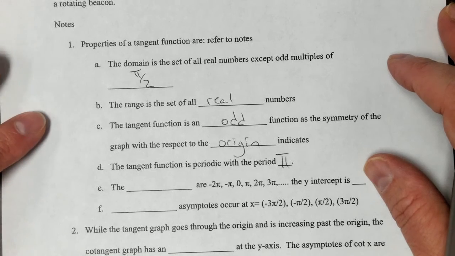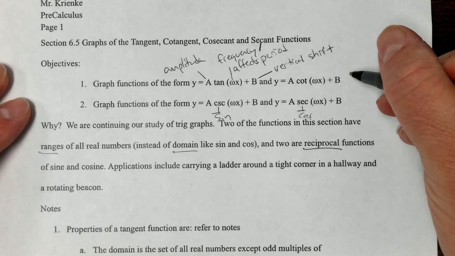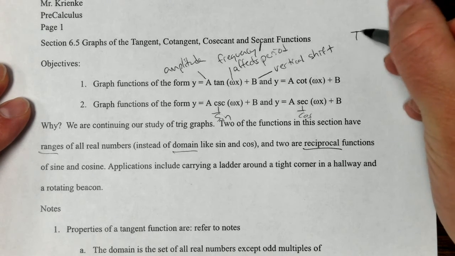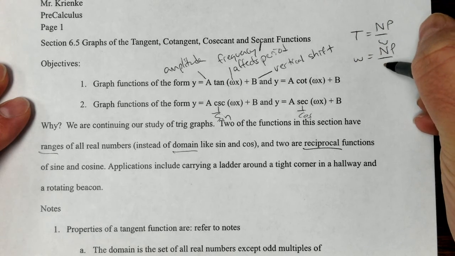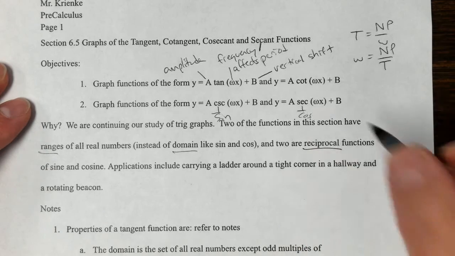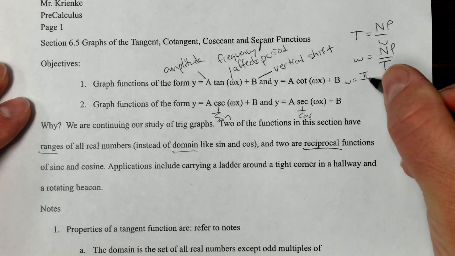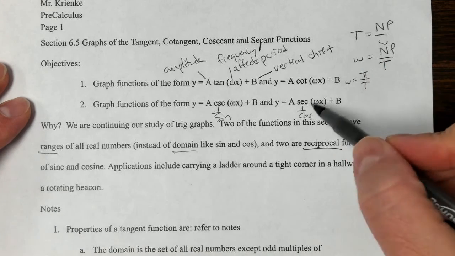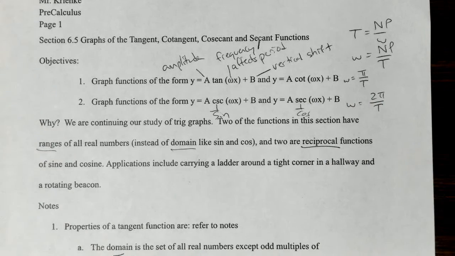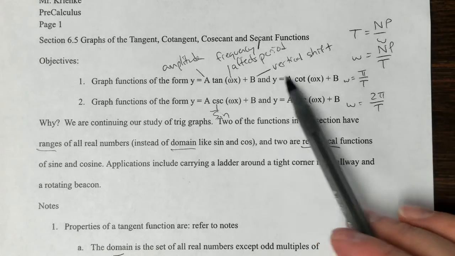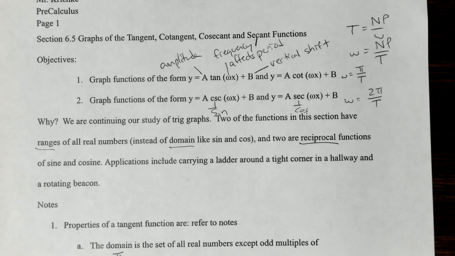I'm going to move back up to the top and show you something. You may want to put your extra formulas like: your period is your normal period divided by W, your W is your normal period divided by T. But for tan and cotan, that would have to be pi over T. But for cosecant and secant, it would be 2 pi over T. So you see the difference: on tan and cotan you'd put pi on top, and on cosecant and secant you put 2 pi on top.